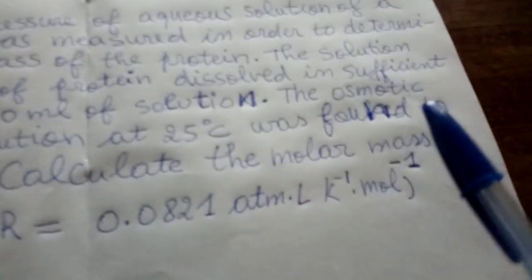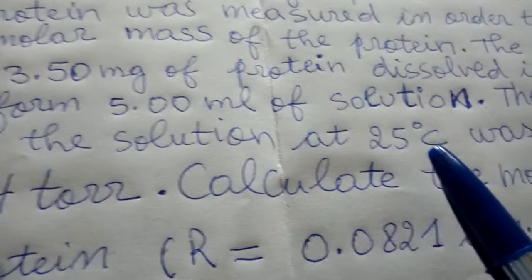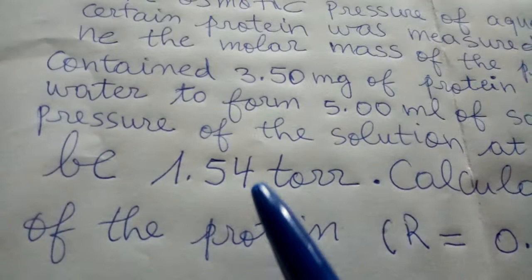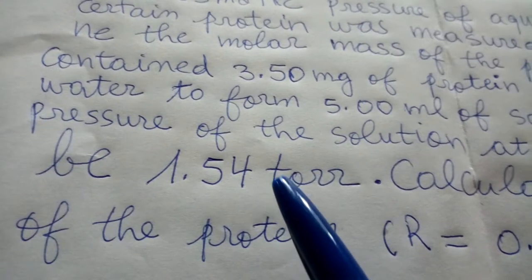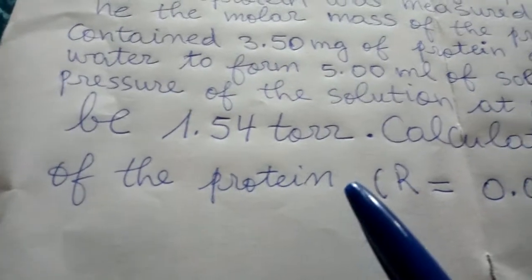The osmotic pressure of the solution at 25 Celsius degrees was found to be 1.54 torr. Calculate the molar mass of the protein.